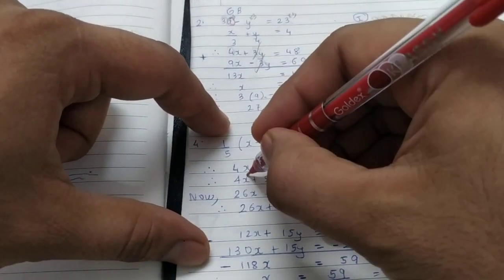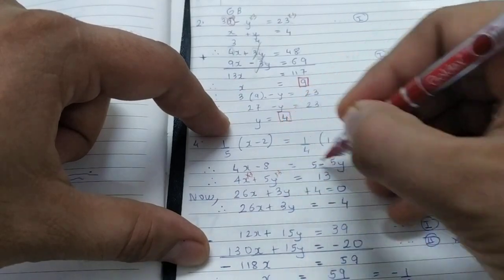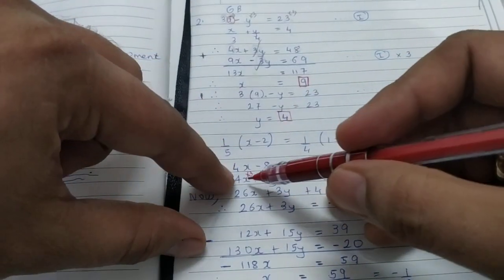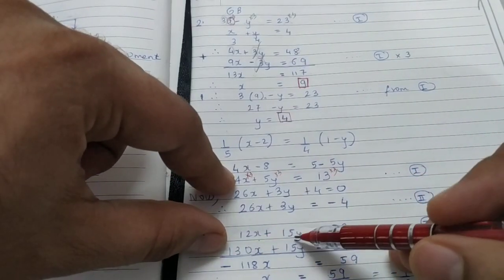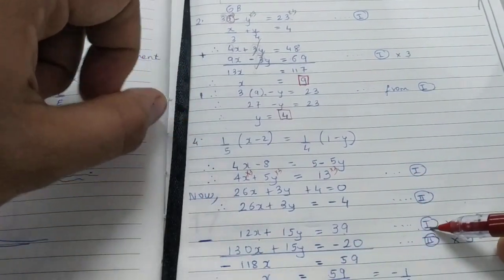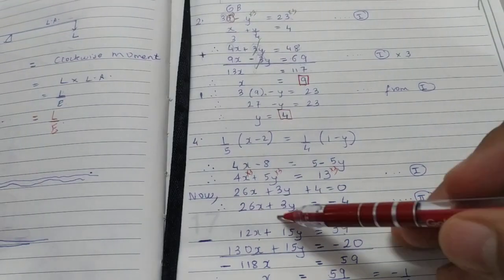So what I'm going to do is I will multiply this whole equation by 3. So it will become into 3, into 3 and into 3. So when I multiply this whole equation by 3, I get this equation. 12x plus 15y is equal to 39. Equation 1 multiplied by 3.